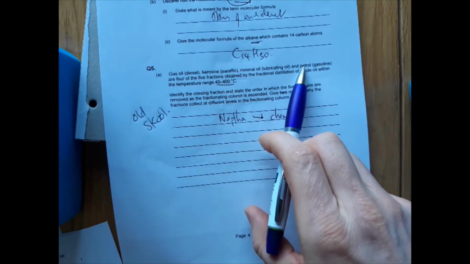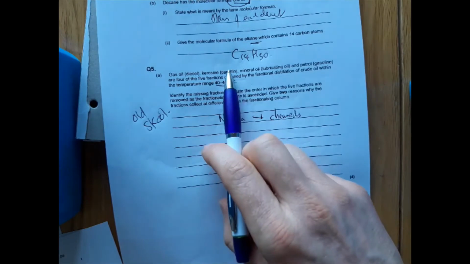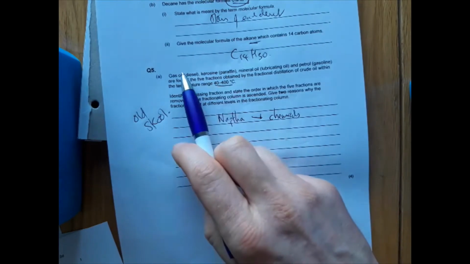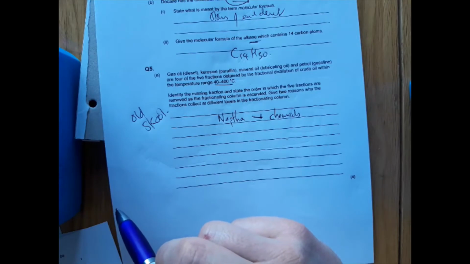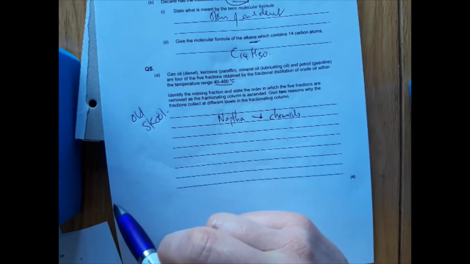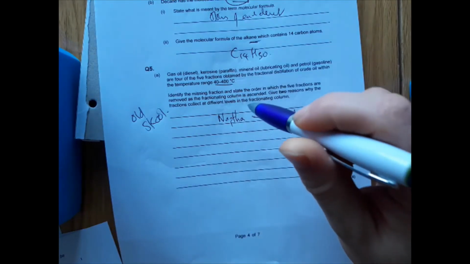Smallest is gasoline, then kerosene, then diesel. Oh, where's naphtha? Can't remember it now, from the, as it's ascended.